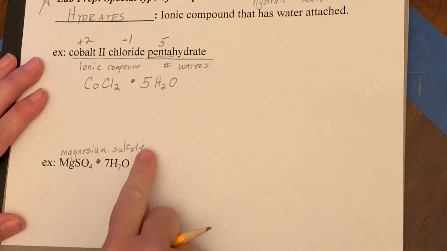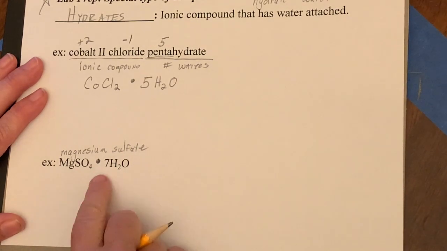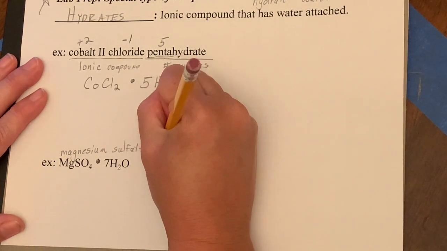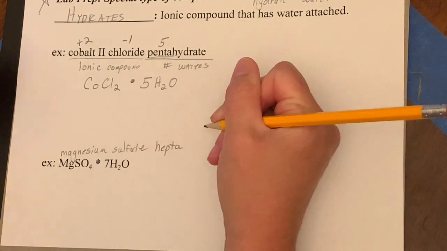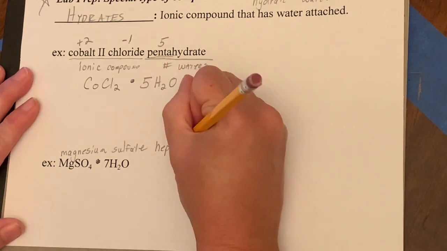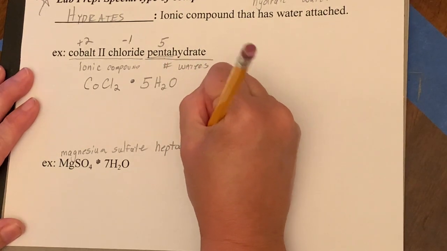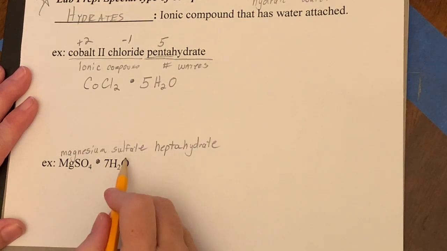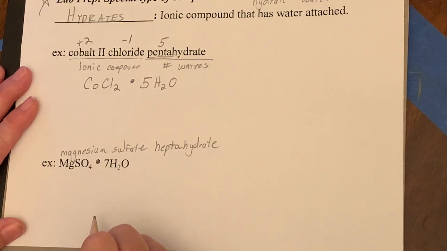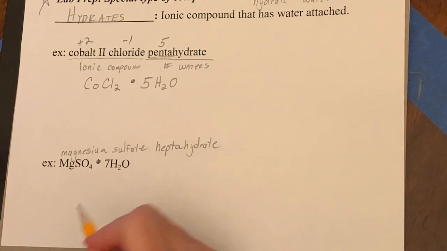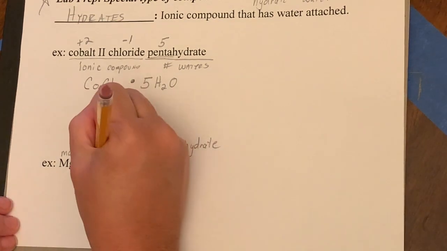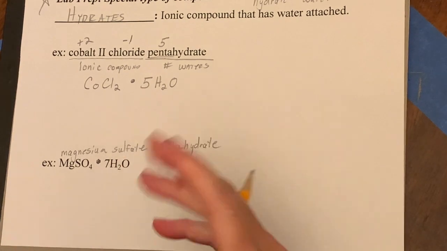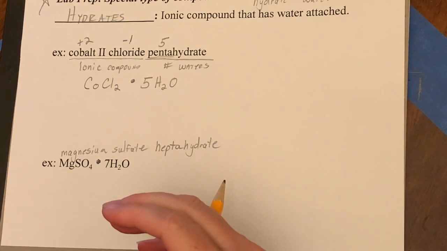Now I don't put a dot in the name. I just continue writing it. 7, the prefix for 7 is hepta. These are the same prefixes we use for your covalent compounds. And then we use the word hydrate for our water. So that is the name, magnesium sulfate heptahydrate. This has a common name that you might have heard of, and you might even have it in some of your medicine cabinets. This is Epsom salts, all right, that people often use in baths and things like that.